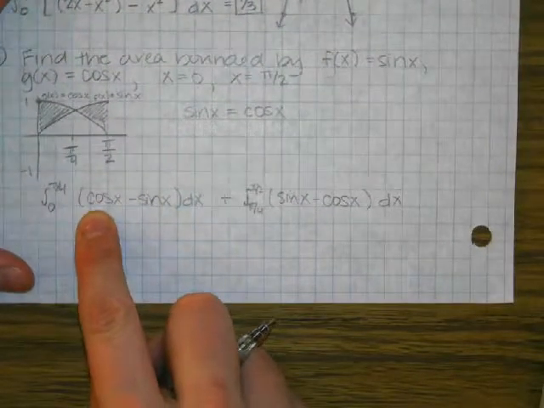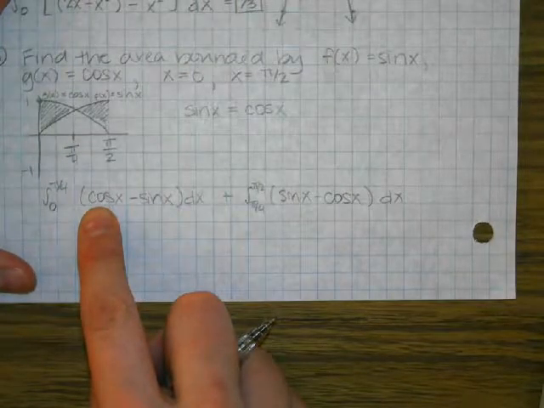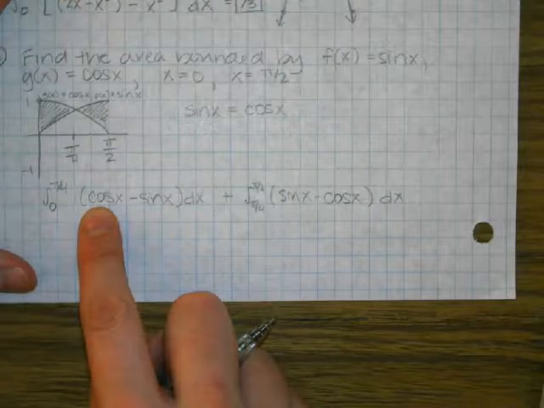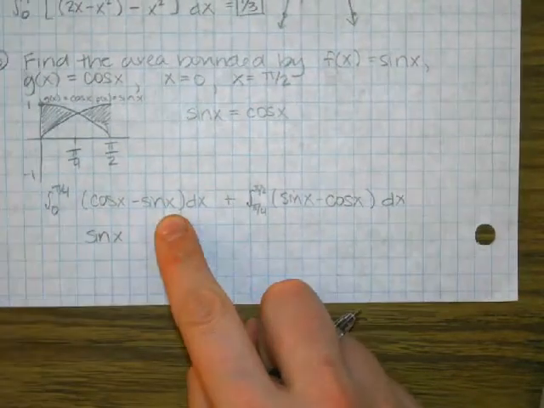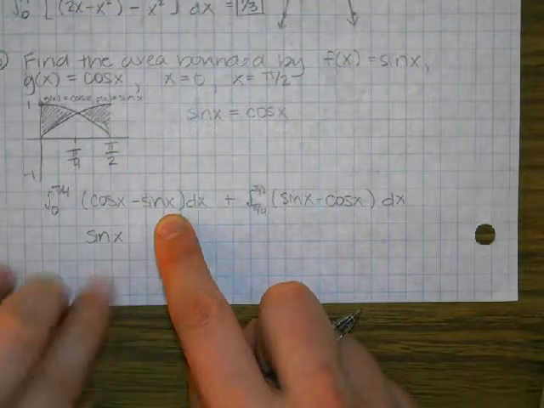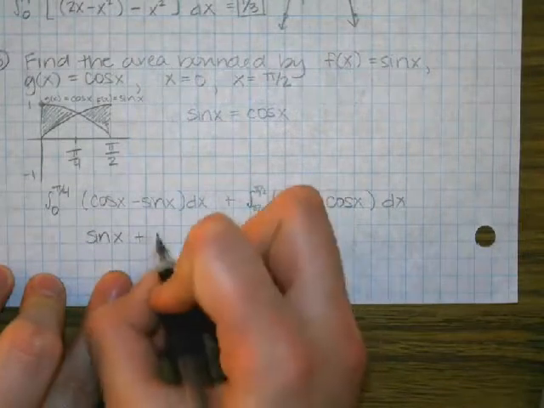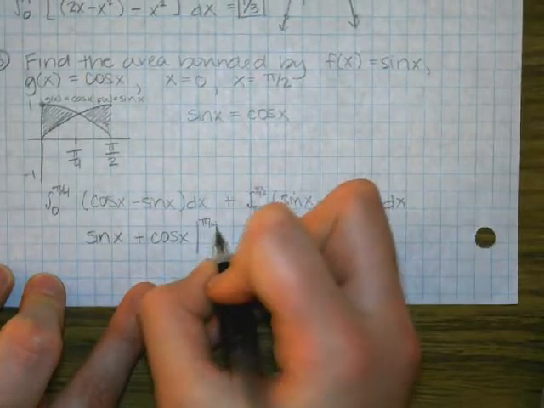So I'm going to give you some in a second. What's the antiderivative of cos? Sine, just regular sine. What's the antiderivative of negative sine? Yeah, positive cos. So sine x plus cos x. And this one's going to be evaluated from 0 to pi fourths.